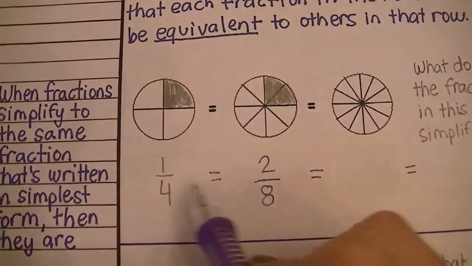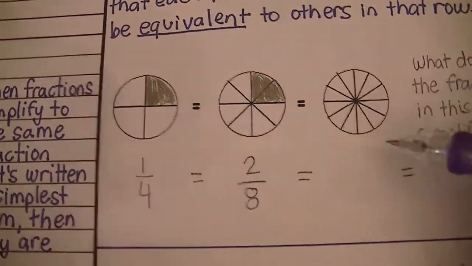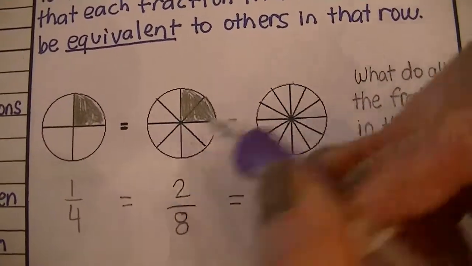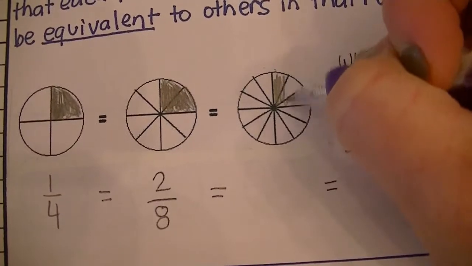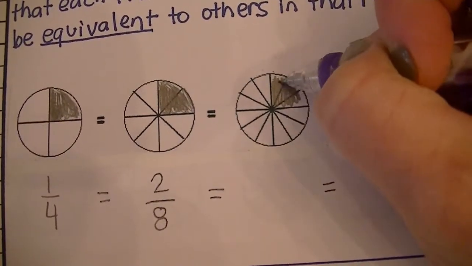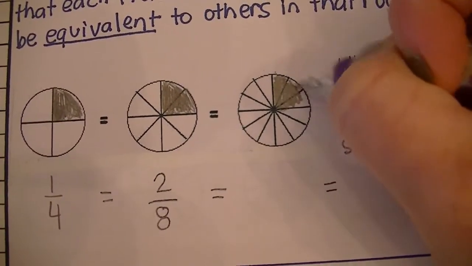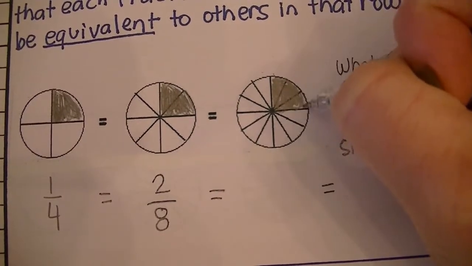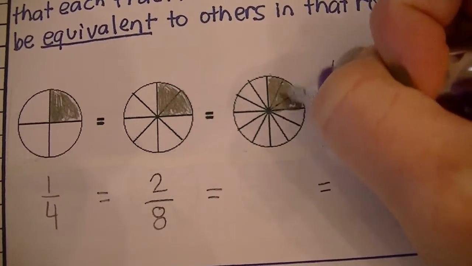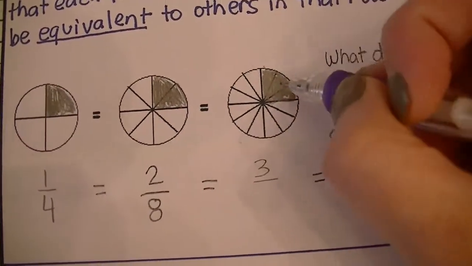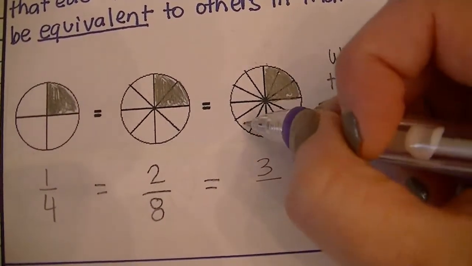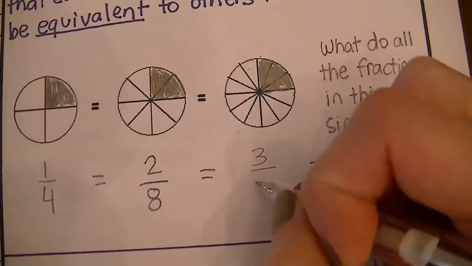So this shows me that 1/4 is equal to 2/8. So now over here, I want this circle to match these circles right here, so I'm just going to go ahead and shade in so that they're equivalent. Okay, so I have 1, 2, 3 shaded out of how many? 3, 4, 5, 6, 7, 8, 9, 10, 11, 12.